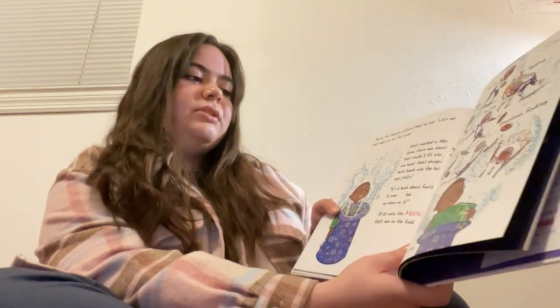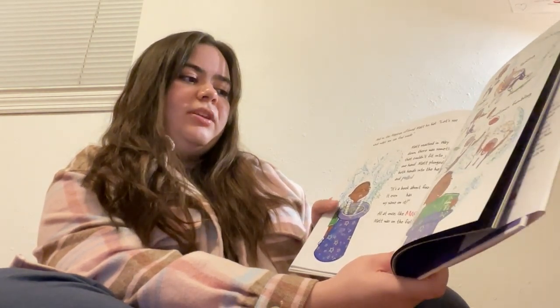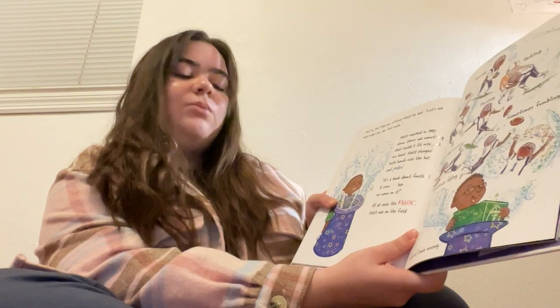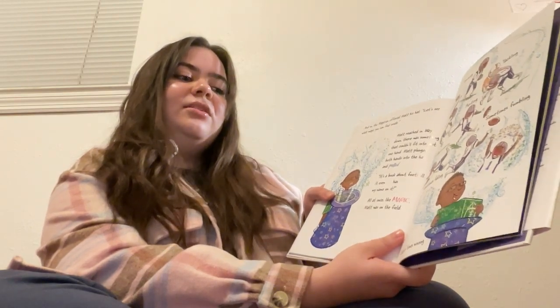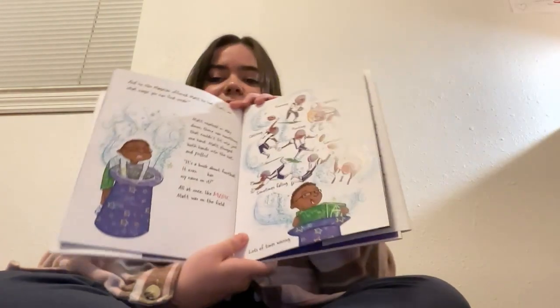Matt reached in, way down. There was something that couldn't fit into just one hand. Matt plunged both hands into the hat and pulled. "It's a book about football. It even has my name on it." All at once, like magic, Matt was on the field. Running, tackling, catching, punting, sometimes fumbling, sometimes falling, lots of times winning.